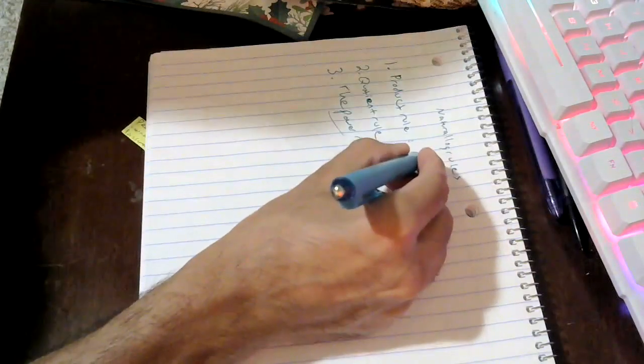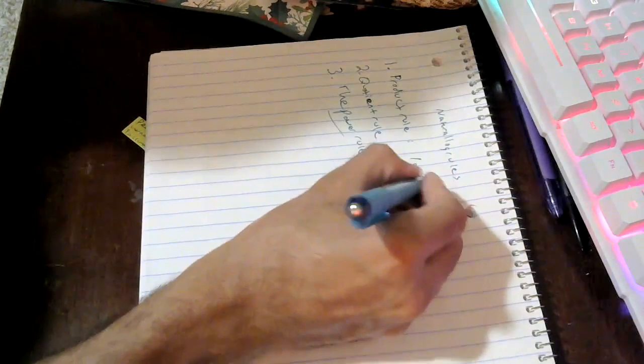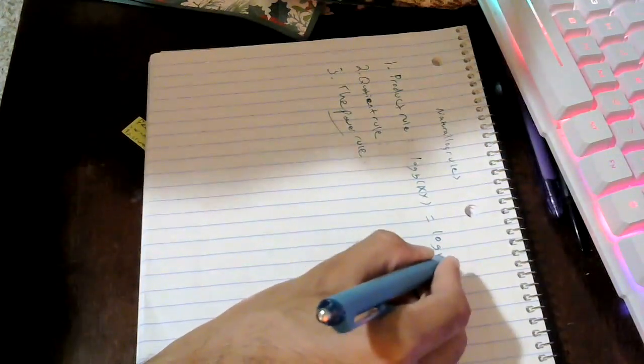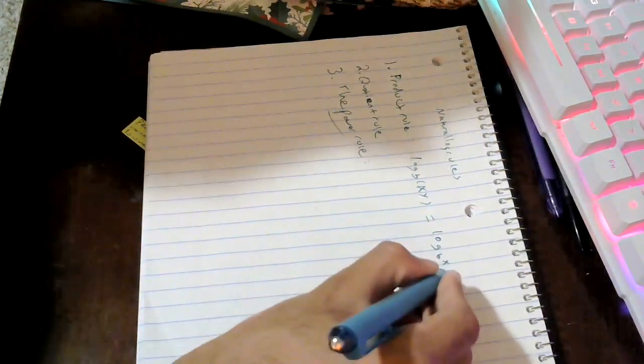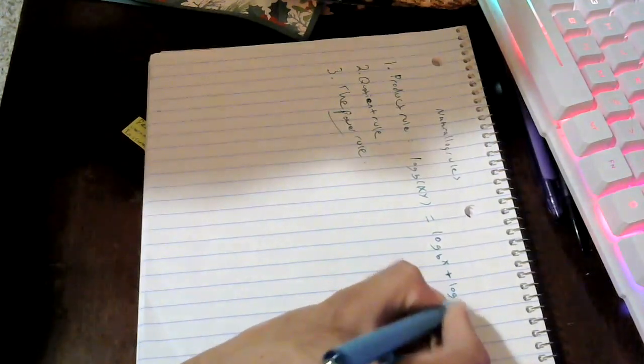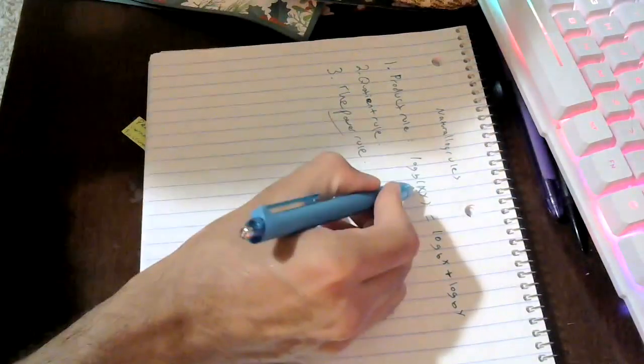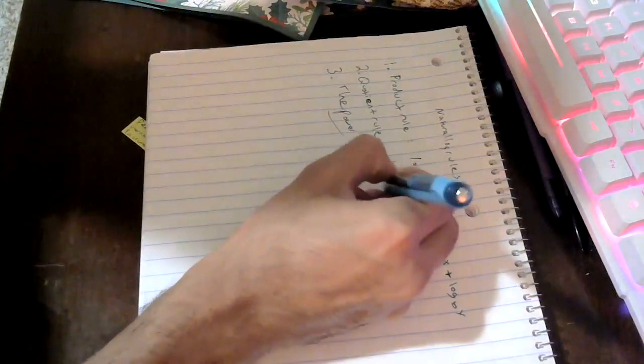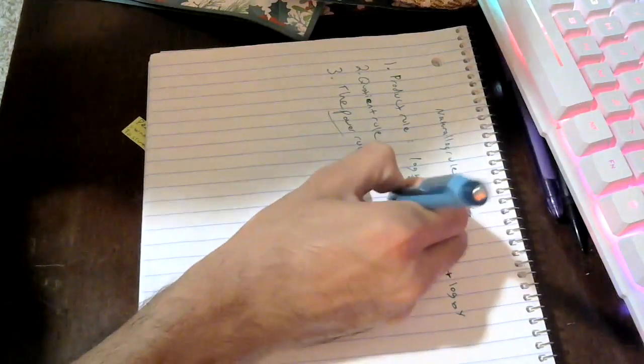So for the product rule, if we have log b of xy, we can rewrite that to say log of b of x can be added to the log of b of y. The most important thing to remember is that when two constants are being multiplied and they have the same base, you can switch it to where they're being added.